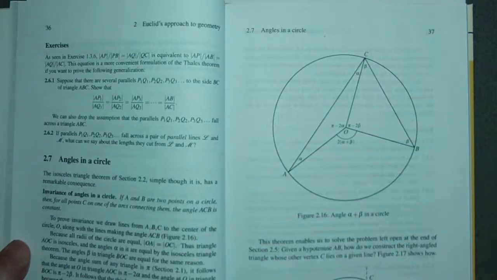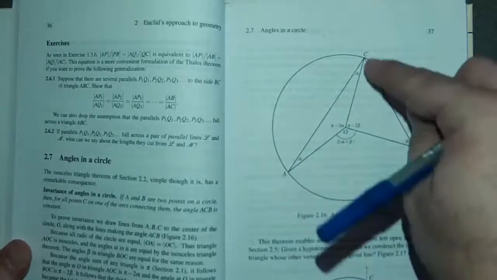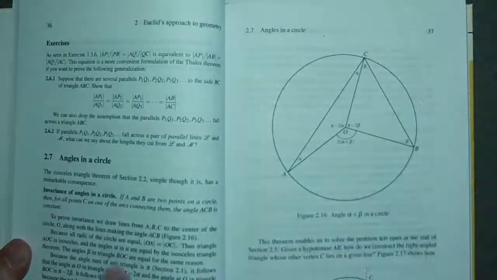What this is saying is that this angle, ACB, is the same. It doesn't matter where I've selected C, that measurement of that angle is the same.